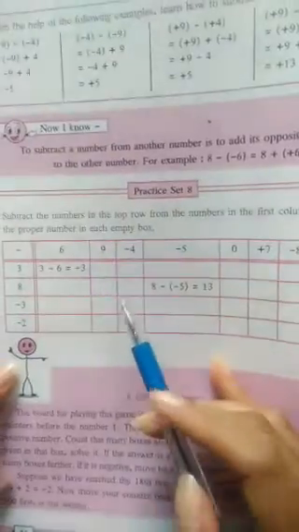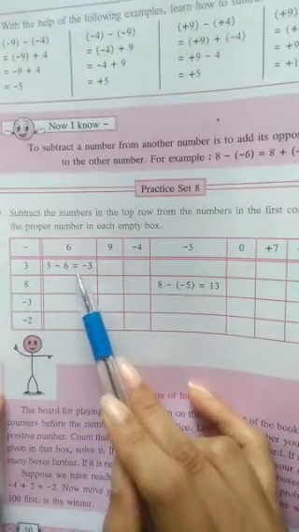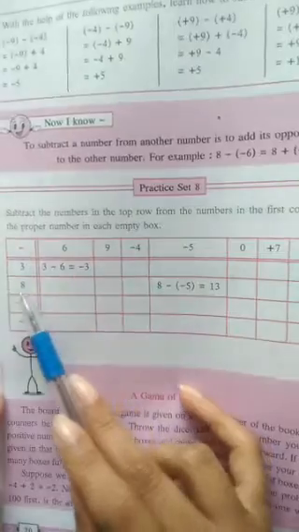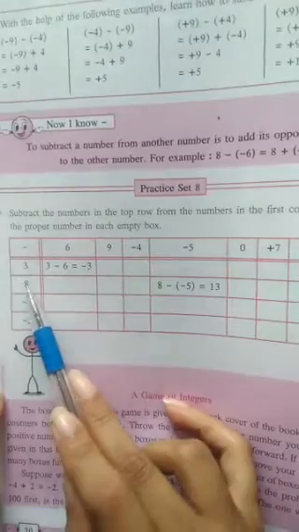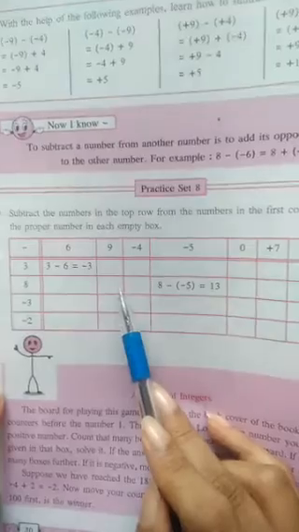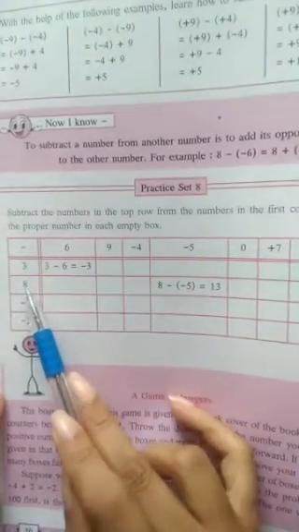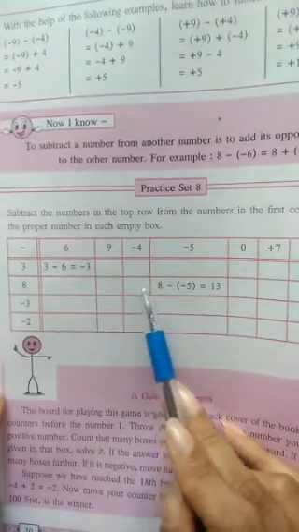Now in your textbook you have been given a table like this, and in this table you have to arrange the sums. Okay, the first one is done for you. 3 minus 6 is equal to minus 3. Here it will be 8 minus the top number 6. Here 8 minus the top number 9. Here 8 minus minus 4. So minus 4 you will have to write in brackets because two signs are coming together.